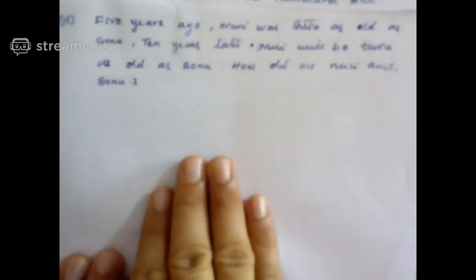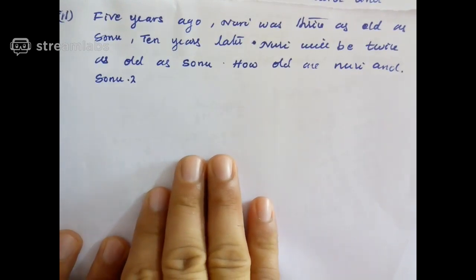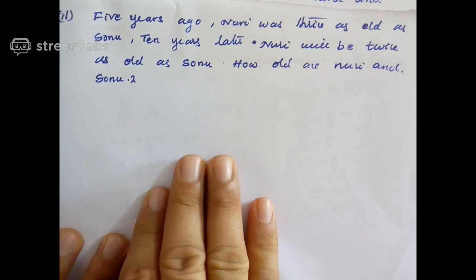Okay, next one. See this problem, similar to the previous one we solved. 5 years ago, Noori was thrice as old as Sonu. 10 years later, Noori will be twice as old as Sonu. How old are Noori and Sonu? This we have to find.